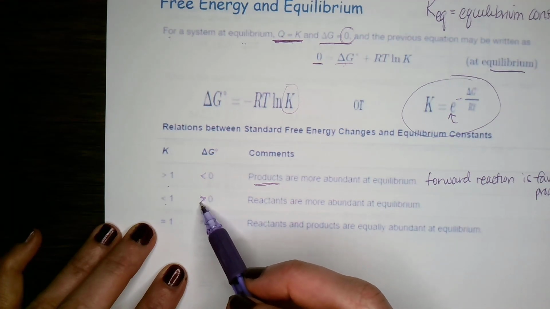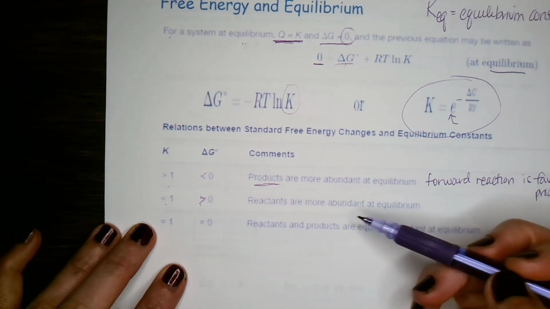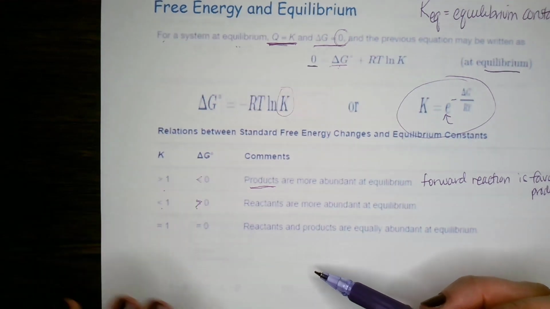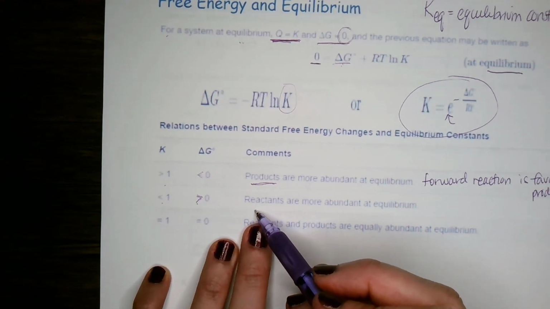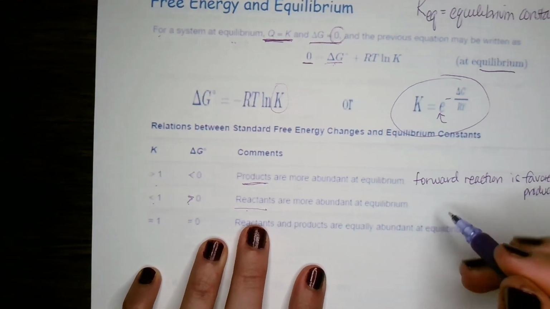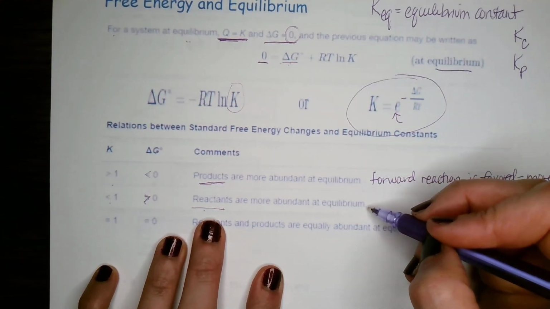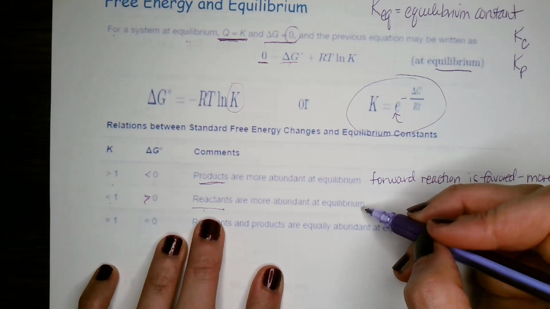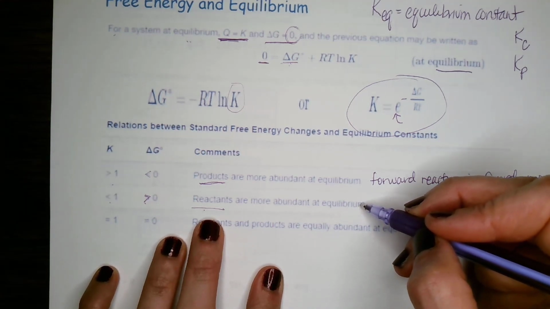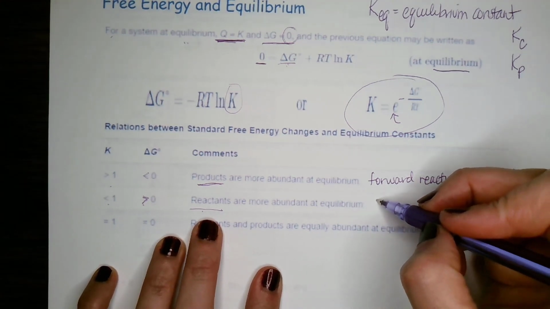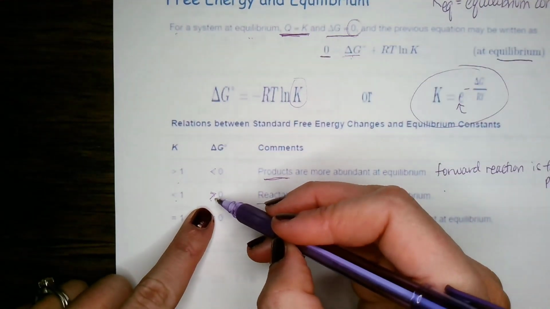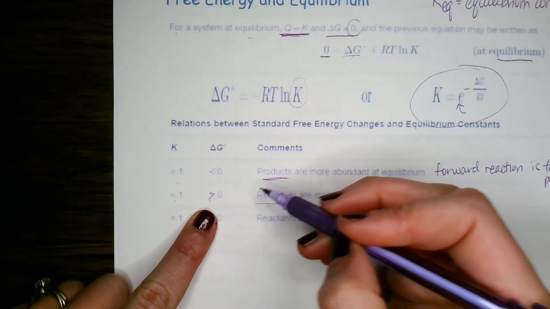If K is less than 1, ΔG is greater than 0. So this is not spontaneous in the forward direction, but it would be in the reverse direction. But what that's telling us is that the reactants are more abundant at equilibrium. Again, the rates are not different on these, right? Because we're at equilibrium, so the rates are the same.